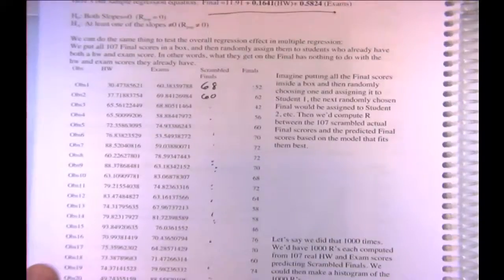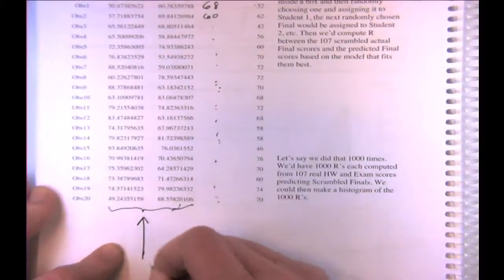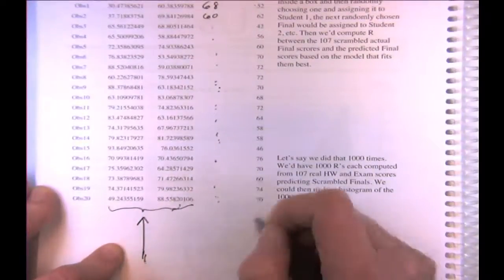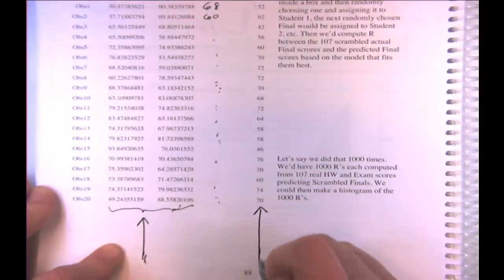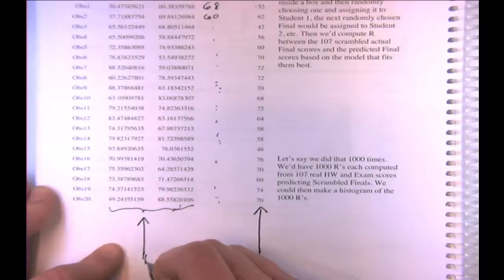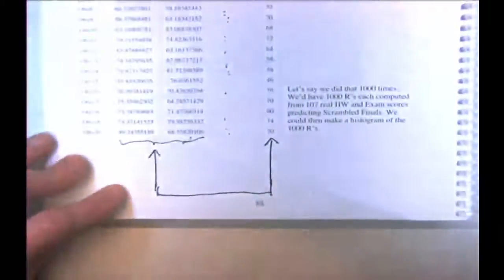Let's say these are your x1 and x2, right here. Those are your actual ones. And I'm predicting your actual finals. That's our sample so far. And we got a very strong prediction. We got 0.6198.